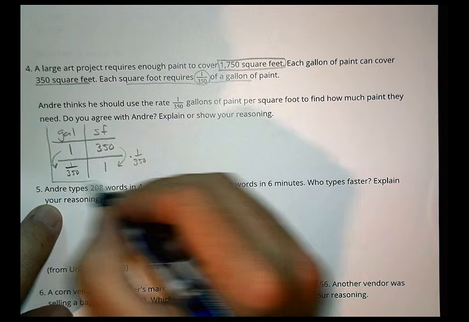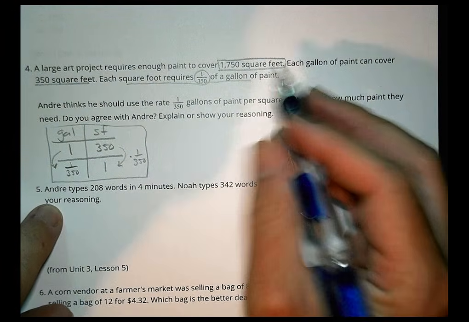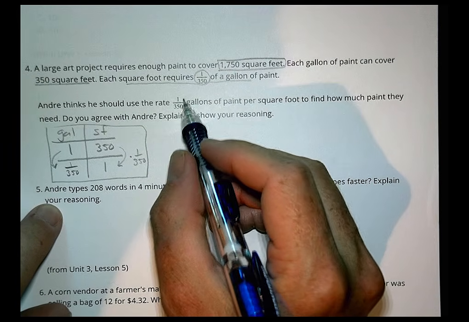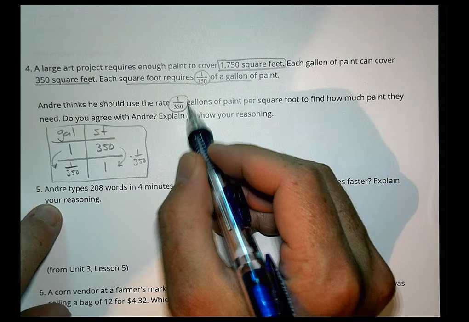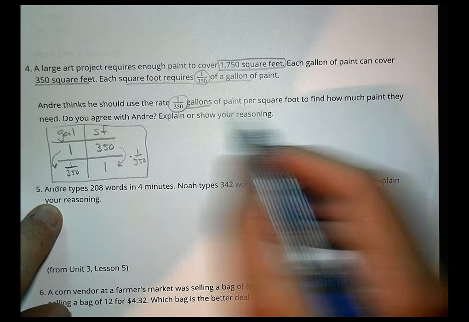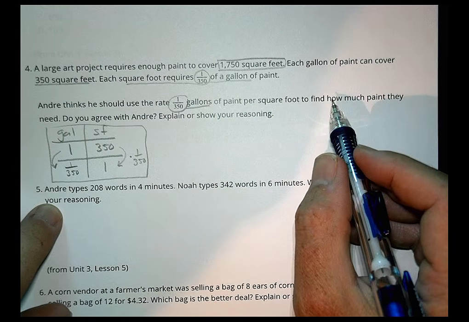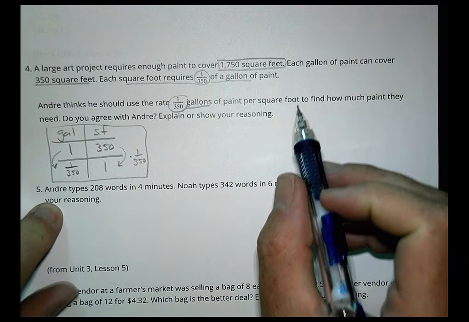So this is what information is provided to us in the problem. Andre thinks he should use the rate 1/350 gallons of paint per square foot to find out how much paint they need. Do you agree with Andre? Explain or show your reasoning.